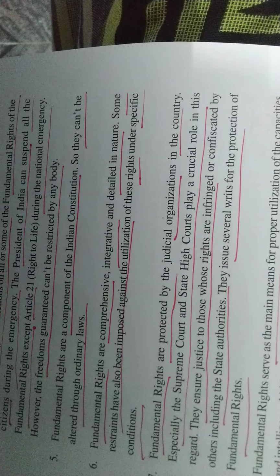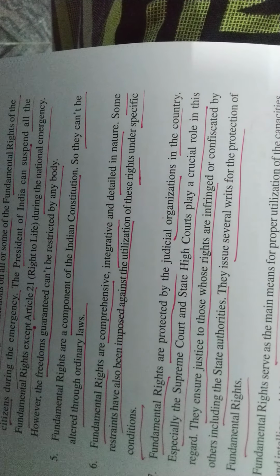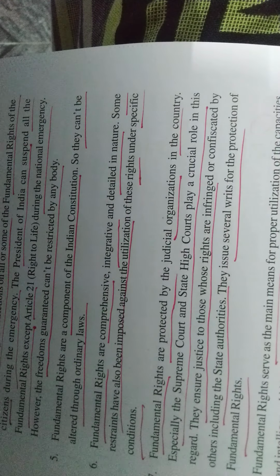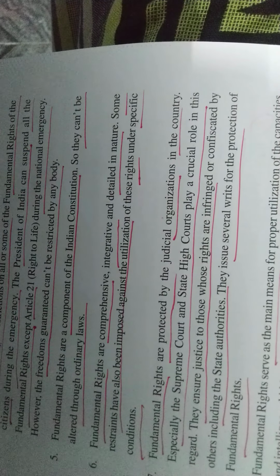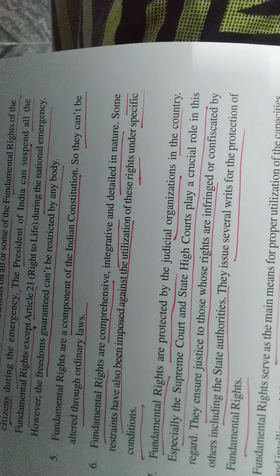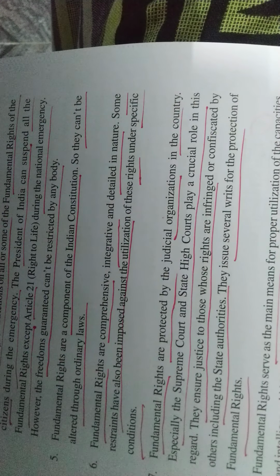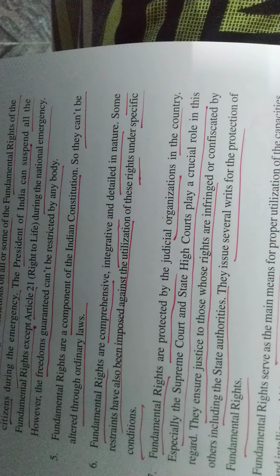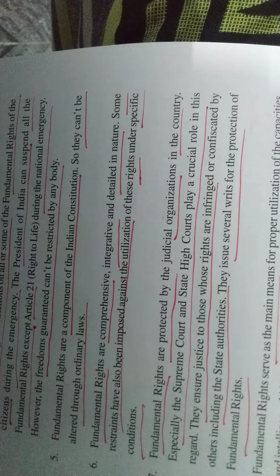They issue several writs for the protection of fundamental rights to the citizens of India. Fundamental rights serve as the main means for proper utilization of the capacities and intelligence hidden among the Indian citizens. So, through these fundamental rights, everybody can grow. Even a citizen can become the president of India. Even a common man should utilize all these fundamental rights. Among the crores of people, the hidden intelligence can be brought up to the highest position through these fundamental rights.